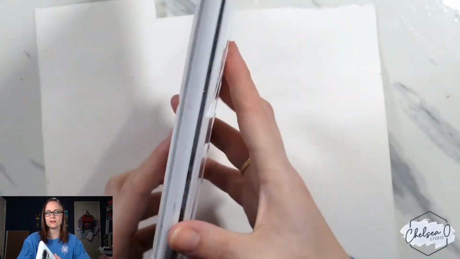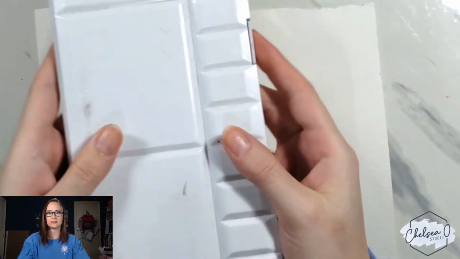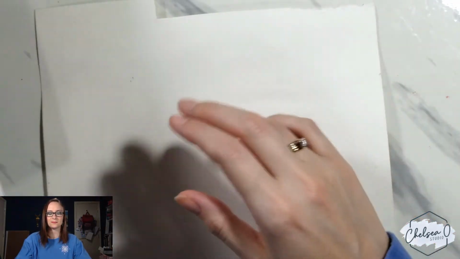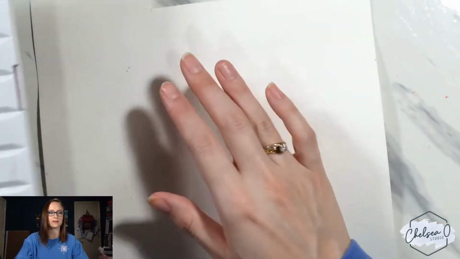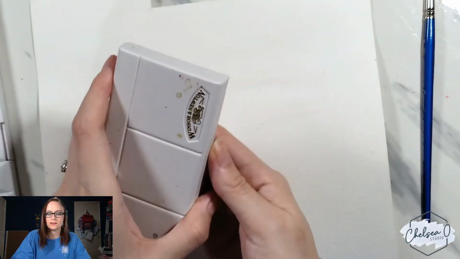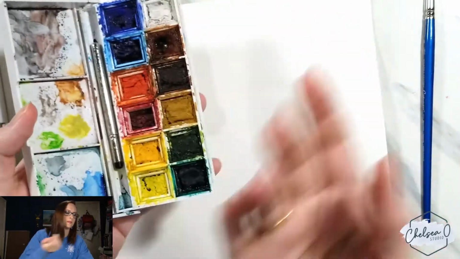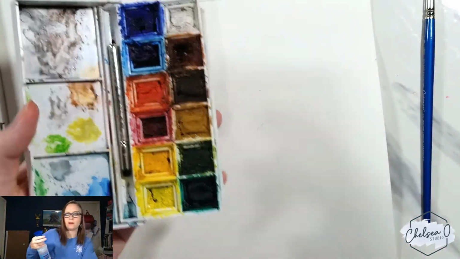So what I have here is a mixing palette. We're not going to talk about that. That's some ink. A mixing palette and some watercolor paper. I also have a brush that I will be using to mix my colors with, and I have, of course, my watercolor palettes. I'll be using this Winsor & Newton travel palette that I got from Michaels. So the first thing I want to do is activate my colors.